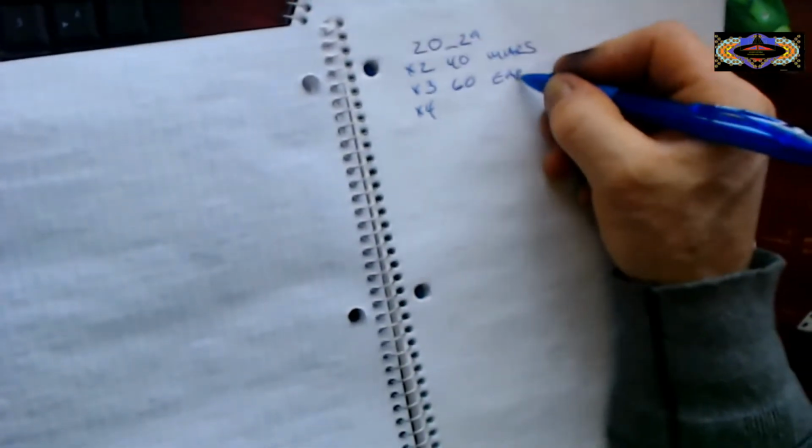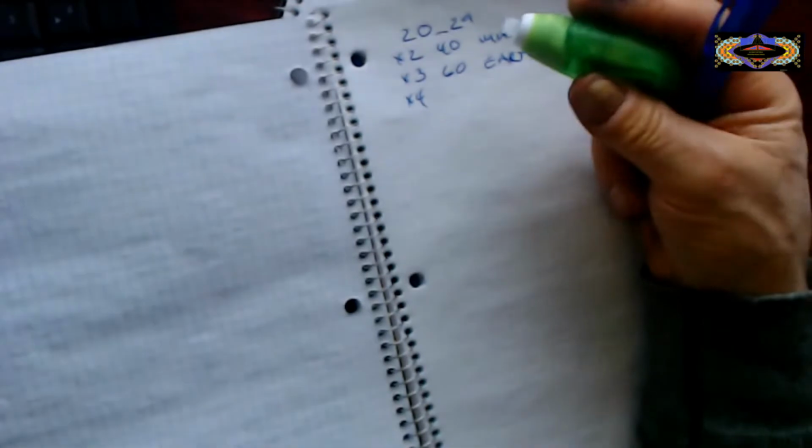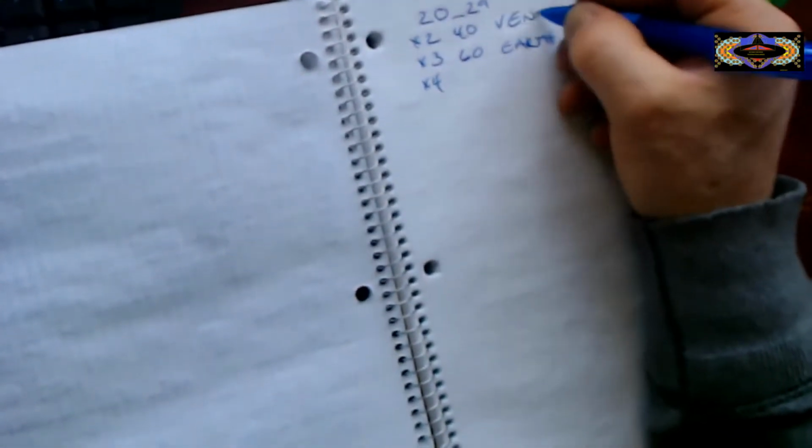Actually, I think I'm going to start calling it not Mars. I don't know why I want to call it Venus when Mars is the 4th planet. See, it's supposed to be Venus, Mars.